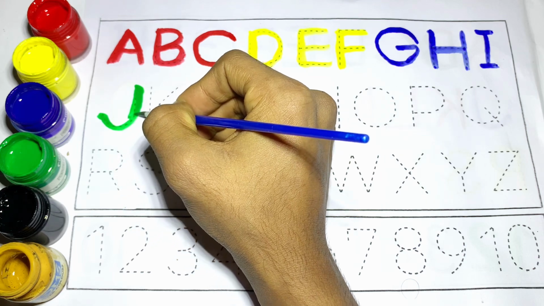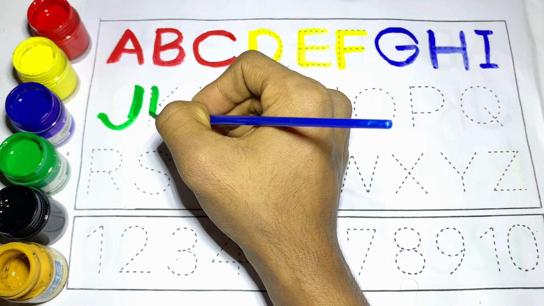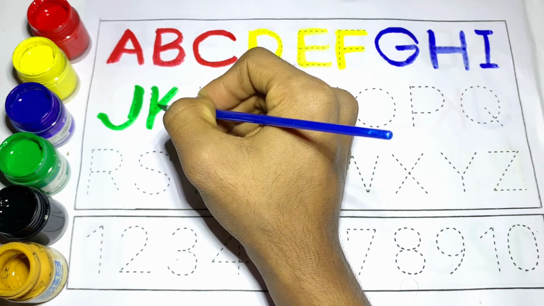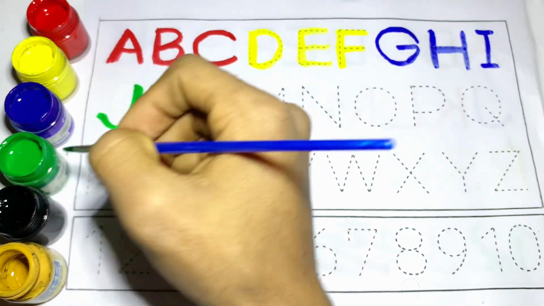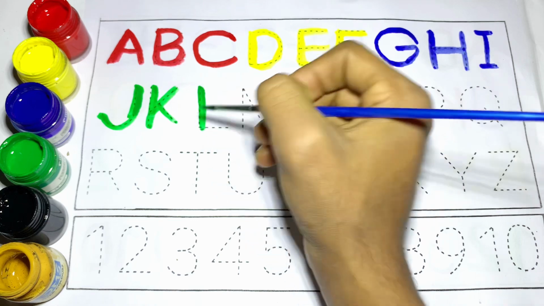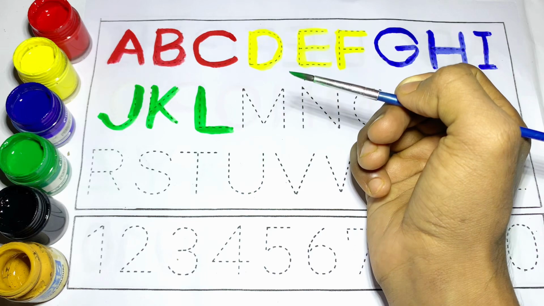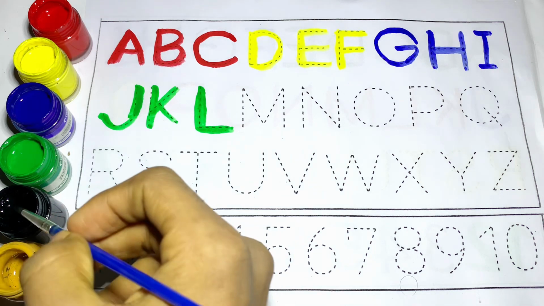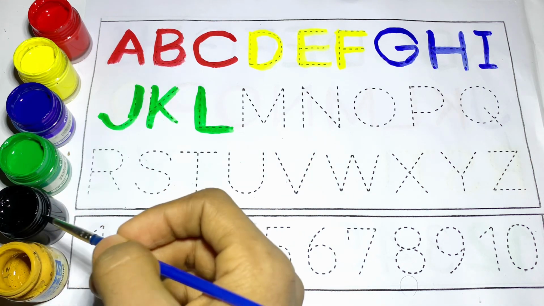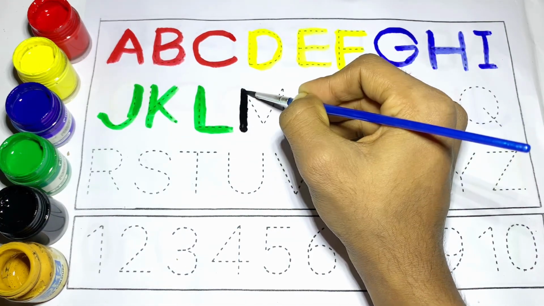The alphabets of J. Kids, again use green color and draw K. K for kite, K for king. Kids, now draw L. L for lion, L for lemon, and again use green color. Kids, now draw M. M for moon, M for mango, and use black color.